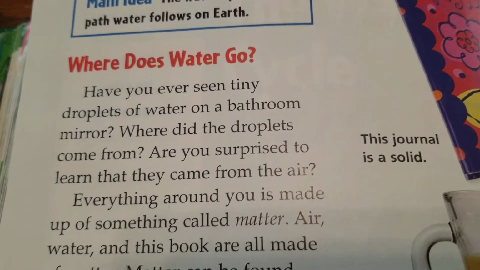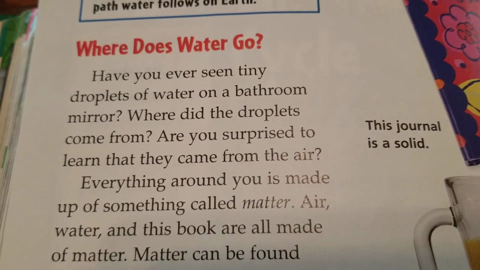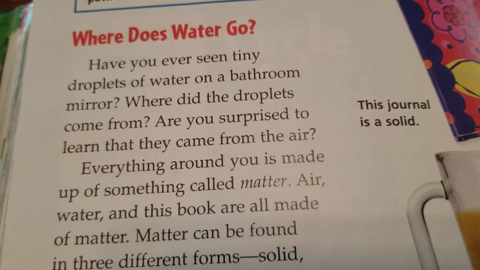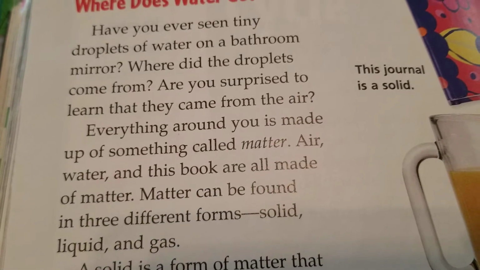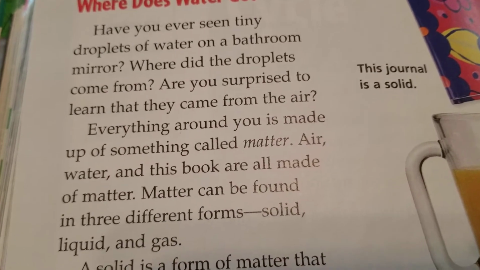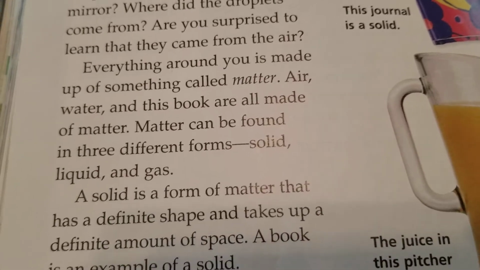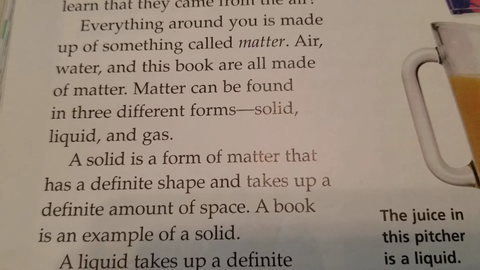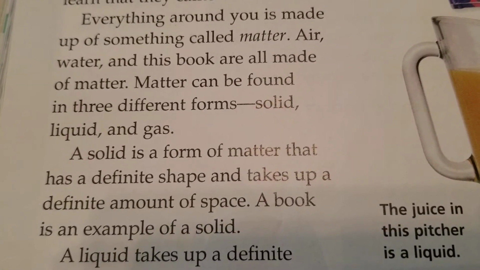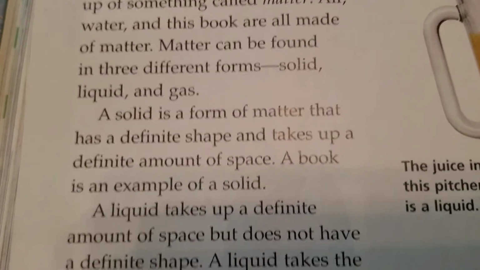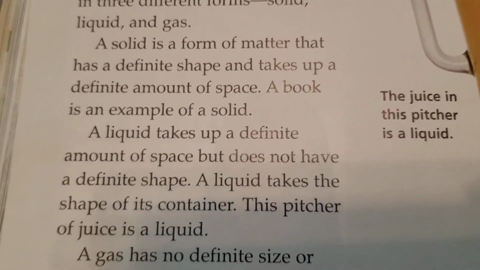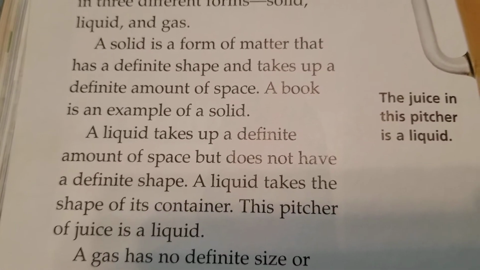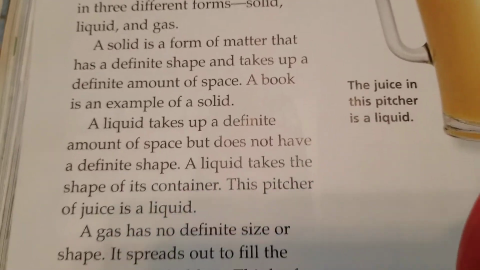All right, where does water go? Have you ever seen tiny droplets of water on a bathroom mirror? Where did the droplets come from? Are you surprised to learn that they came from the air? Everything around you is made up of something called matter. Air, water, and this book are all made of matter. Matter can be found in 3 different forms: solid, liquid, and gas. A solid is a form of matter that has a definite shape and takes up a definite amount of space. A book is an example of a solid.